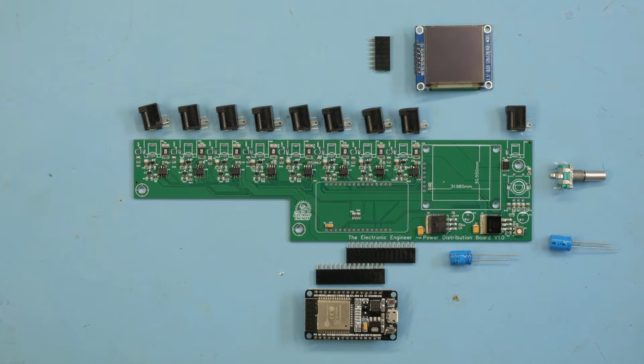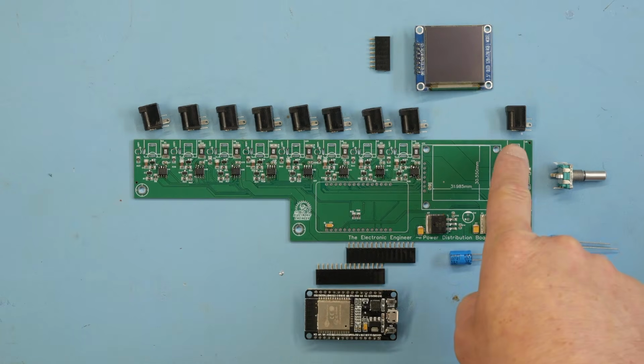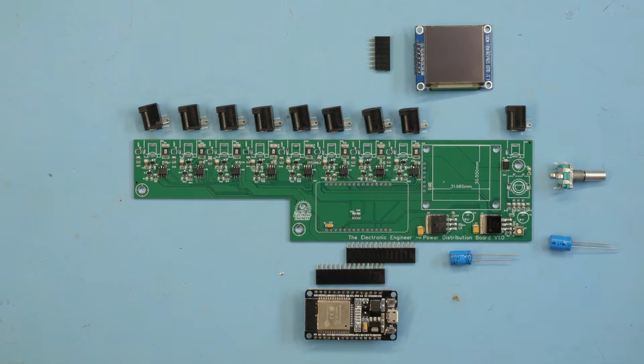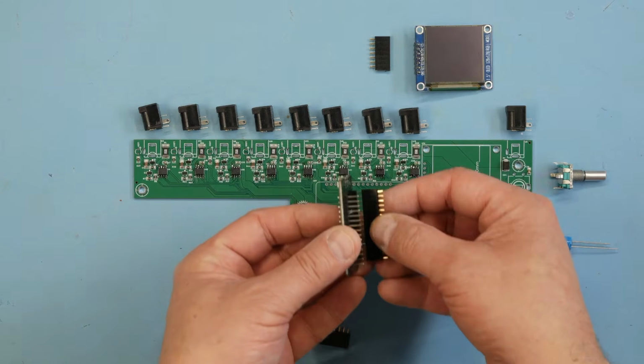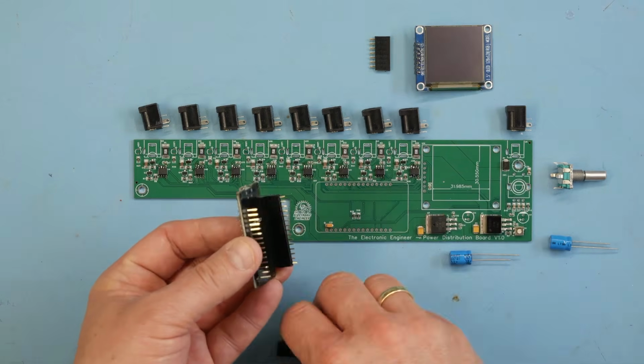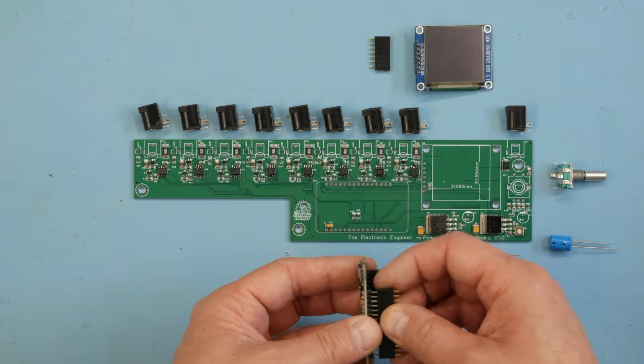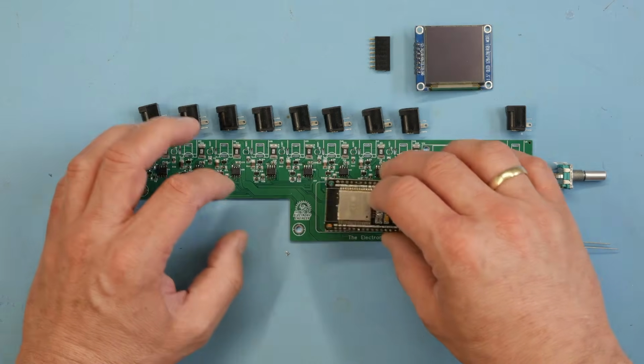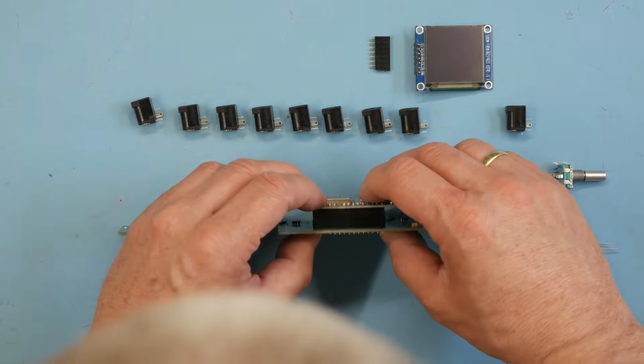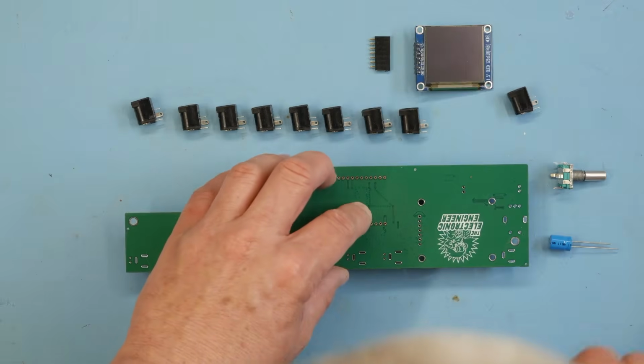Okay, so it's time for the through-hole components. We have our power connectors, a display with the header, the ESP with the headers, 2 capacitors, and a rotary encoder. So we're going to fix that next, and then the soldering is done. So let me install this first, so it's easier to have them in the right place. That should be there. Yep.